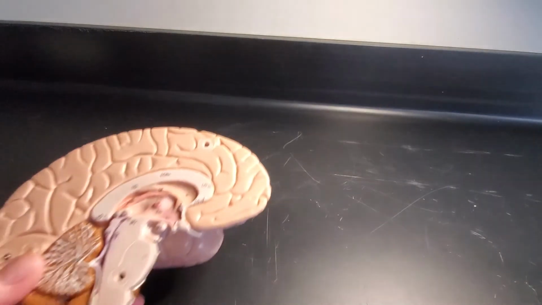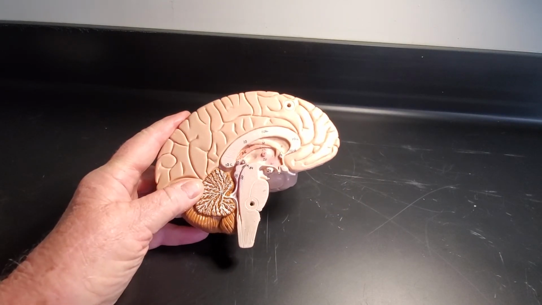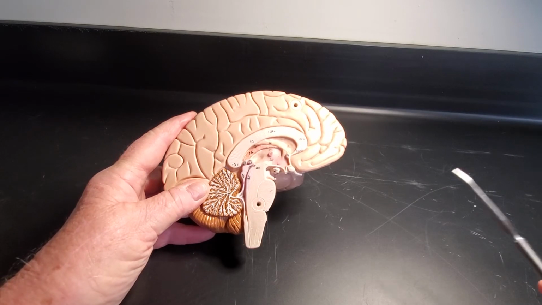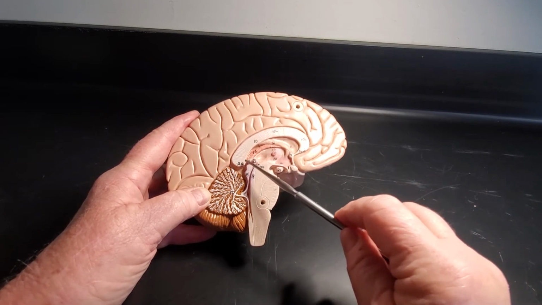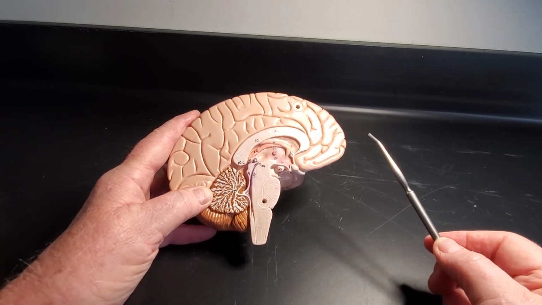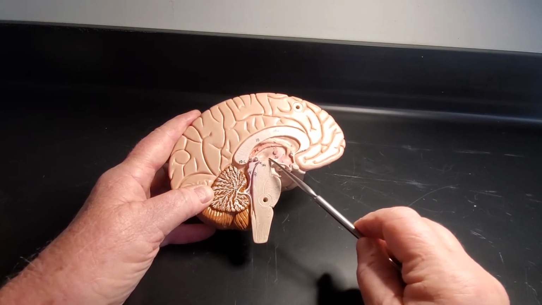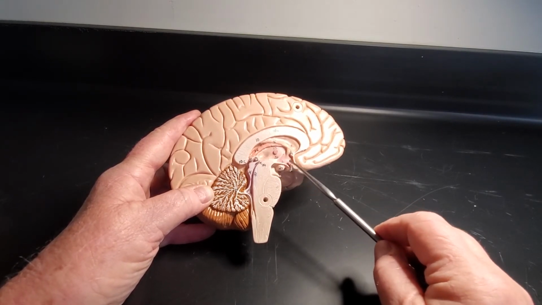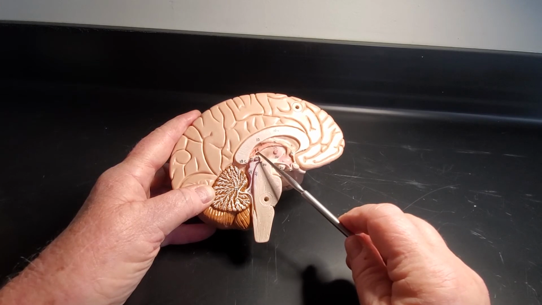Now, let's move on to the diencephalon. The diencephalon is the very center of the brain. It's a small area, but it does a lot of important things. So again, we're looking at our sagittal view, and the diencephalon is basically located right here. Now remember when we talked about the ventricles in the ventricle model video? The third ventricle was right in the center of the brain. And just to orient you, the third ventricle is going to be located right here. And the epithalamus is the roof of the third ventricle, which is located right there.